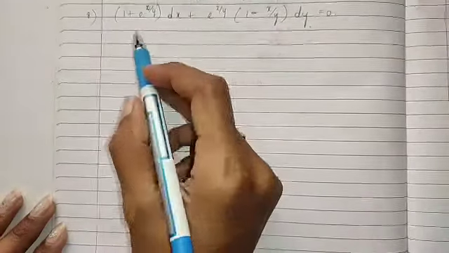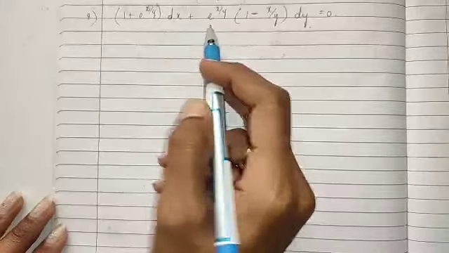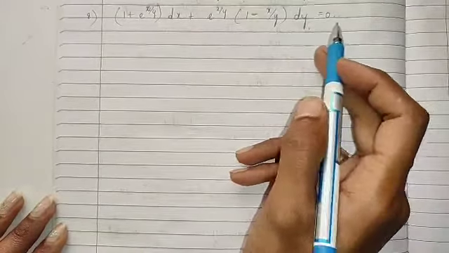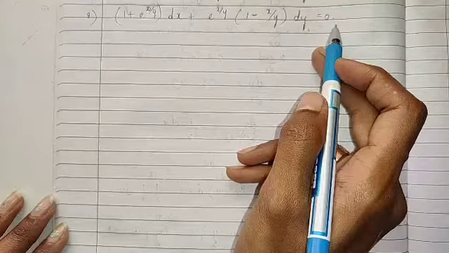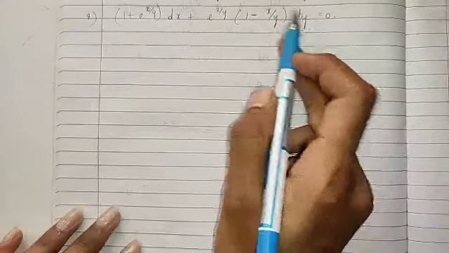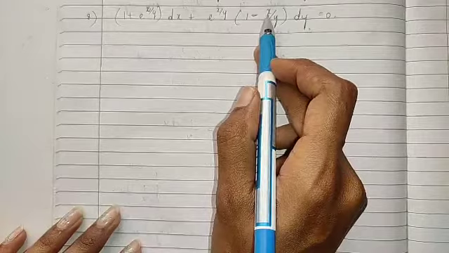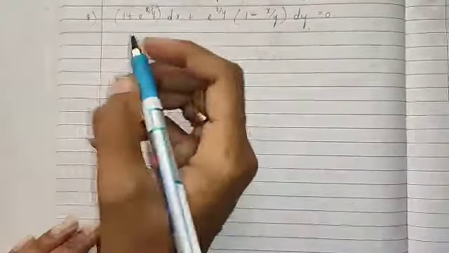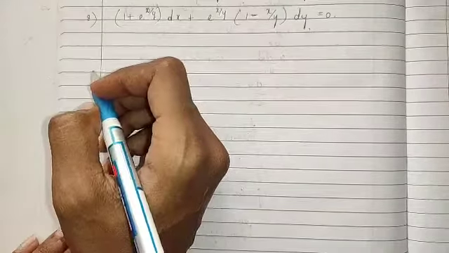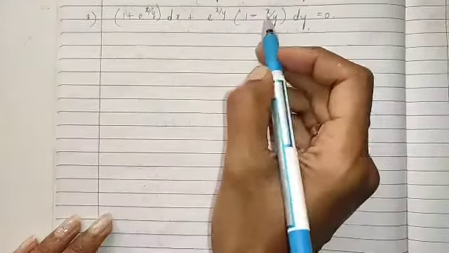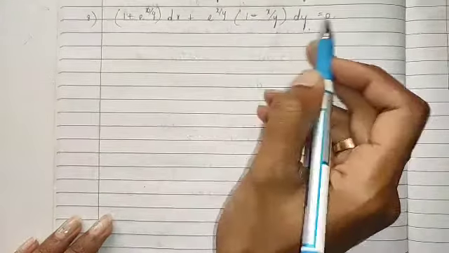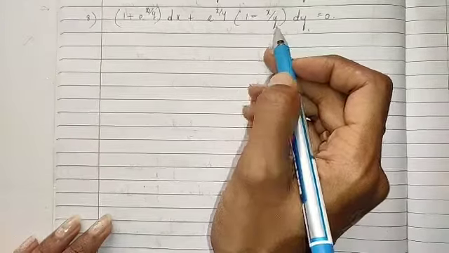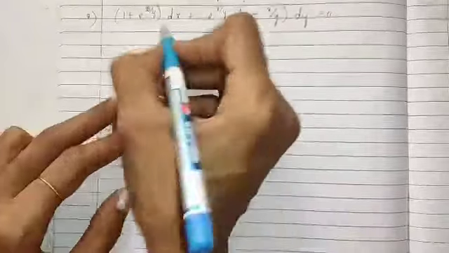Okay, our next question is (1 plus e to the power of x by y) dx plus e to the power of x by y (1 minus x by y) dy is equal to 0. So here you have to observe two things. That is, the function is in x by y, not y by x. Okay, so I'll tell you what are the changes required. First we have to find dy by dx, right? Since it is y by x, it is dy by dx. If it is x by y, it should be dx by dy. Okay, I'll tell you why.